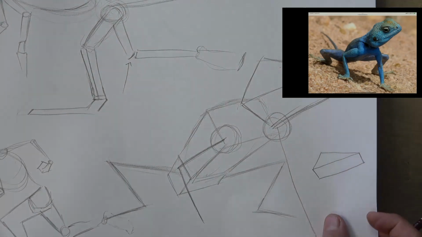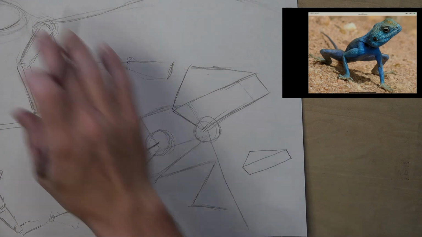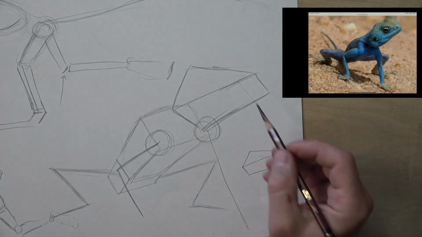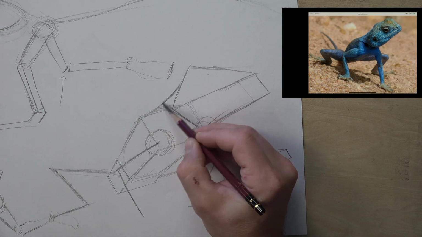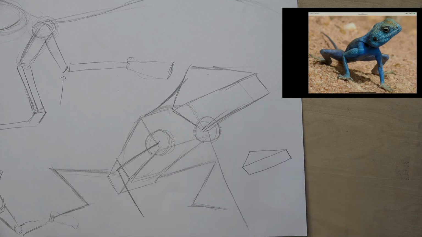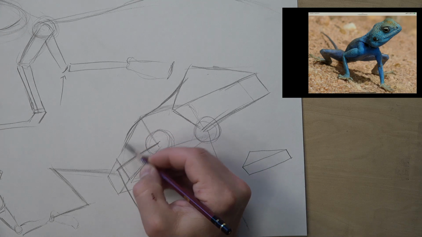And to do that, I'm also going to accommodate that image by moving my drawing. And what I'm going to do is draw a little line down the back of the neck, like so. And then I'm going to do the hump of his back.